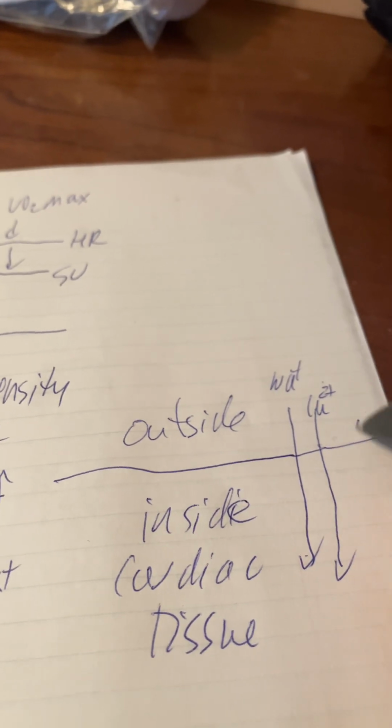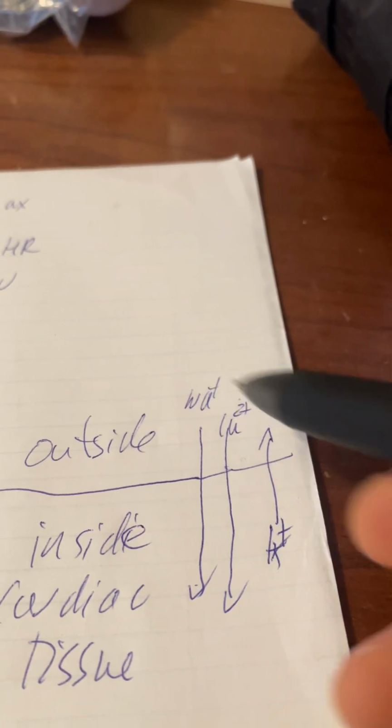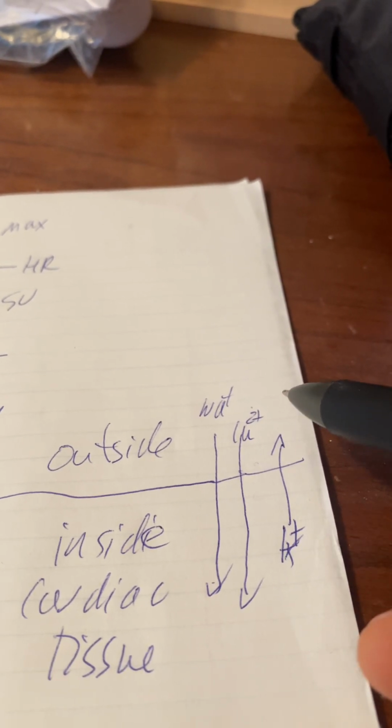And then you have potassium that leaves. So with cardiac tissue, the sodium and the calcium coming inside cause depolarization, and the potassium leaving causes repolarization.